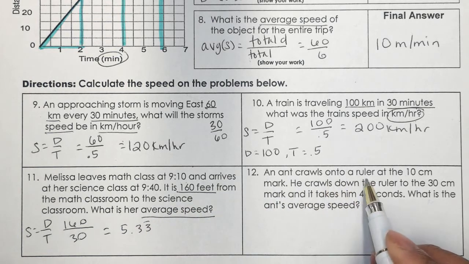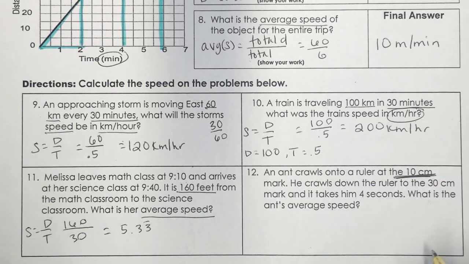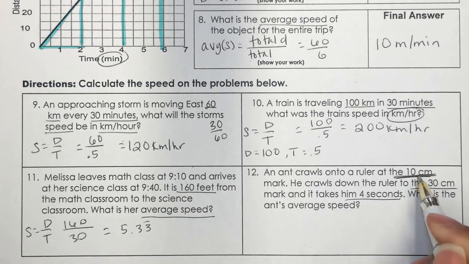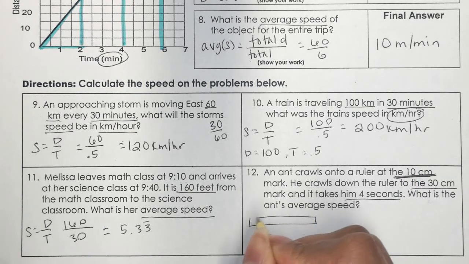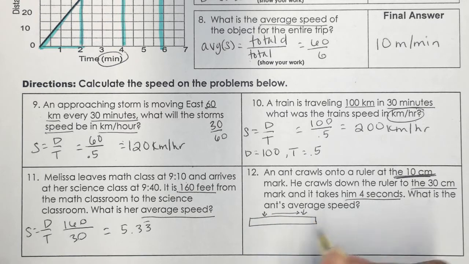An ant crawls onto a ruler at 10 centimeters. He crawled on already at 10 centimeters. Then he went to 30 centimeters, and it took him 4 seconds. My distance was not 40 because he crawled on at 10. So that's like if I had a ruler, and he crawled on here, and then he went to here. This is not his distance. He didn't crawl the whole ruler.